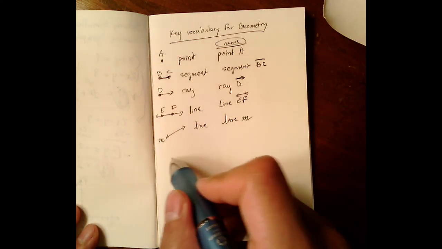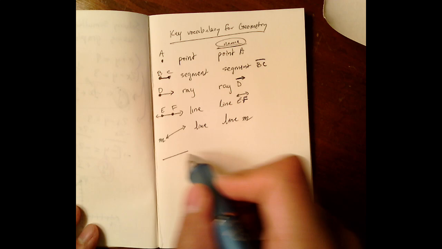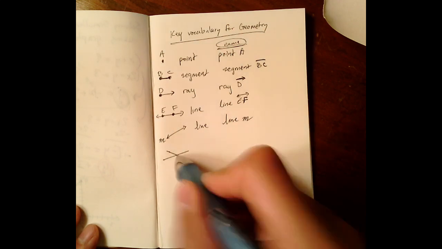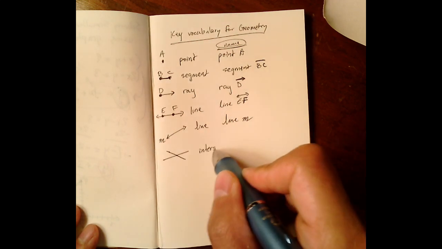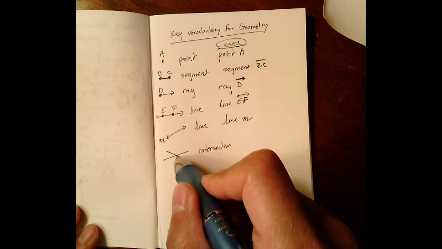If we have lines or rays or segments that cross at a point, this is called an intersection. Okay, and they intersect at a point.